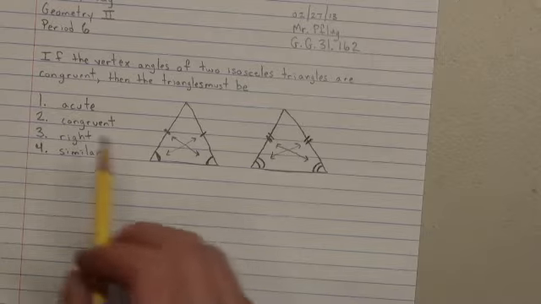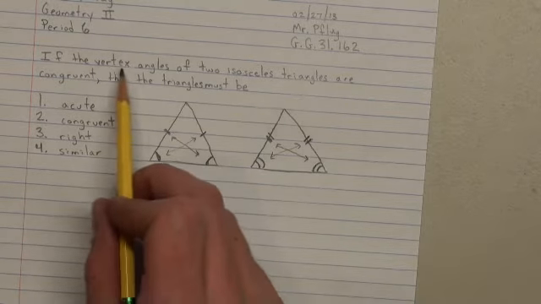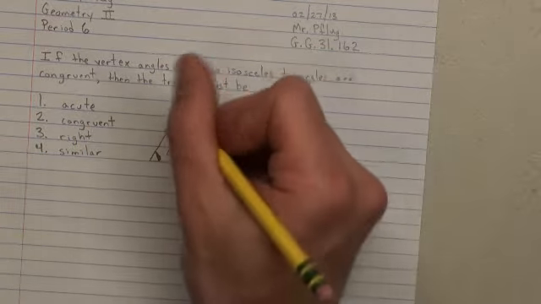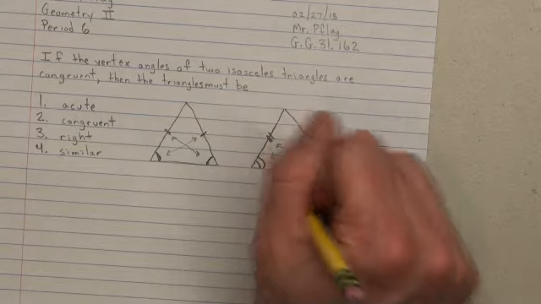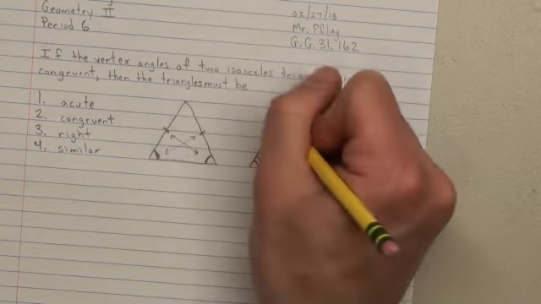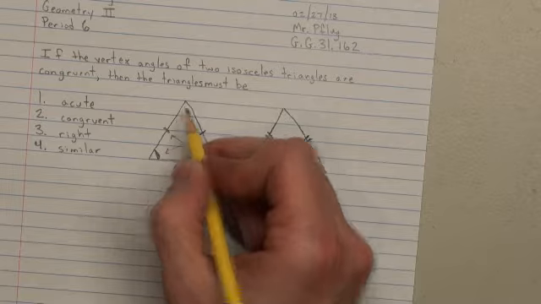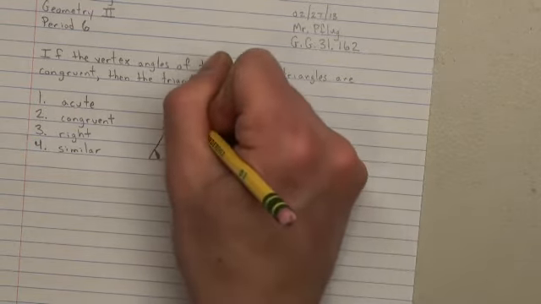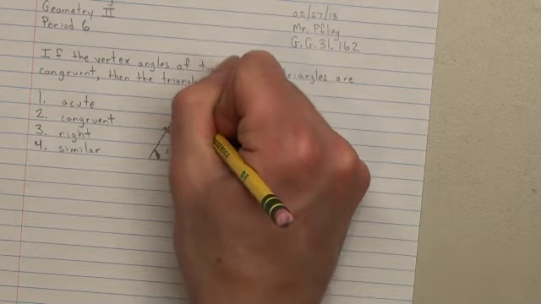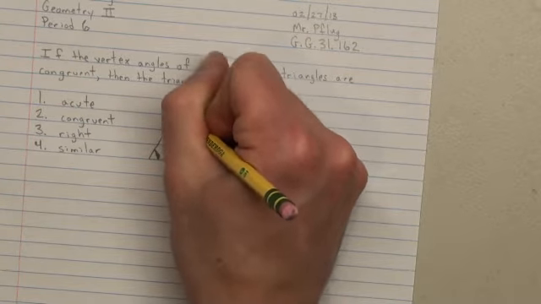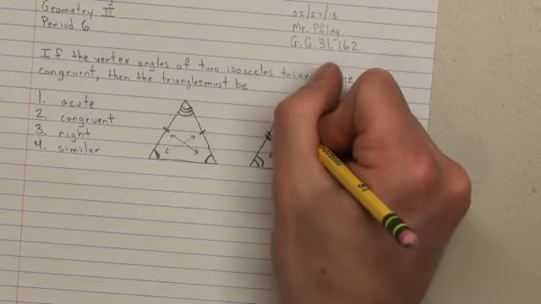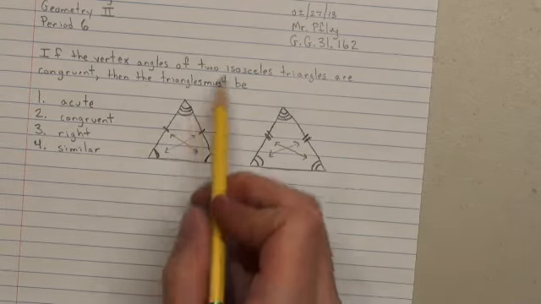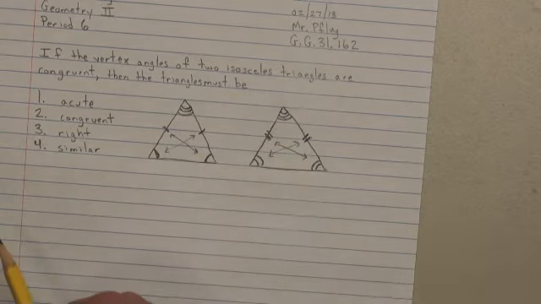Now, what they say is that the vertex angles of these 2 triangles are congruent. So, now I already used 1 mark and I already used 2 marks, so the vertex angle is the other angle of the isosceles triangle. Okay, these are the base angles, and this is the vertex angle. So it says the vertex angles are congruent. So I'm going to put 3 angle marks here and 3 angle marks here, because I know that it tells me that these 2 angles are congruent. Okay?